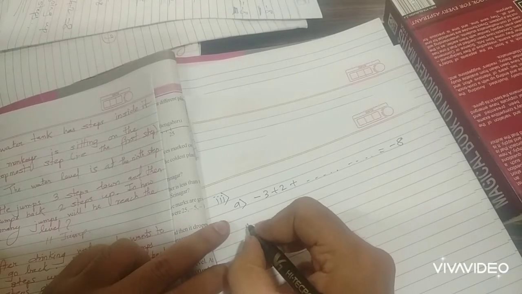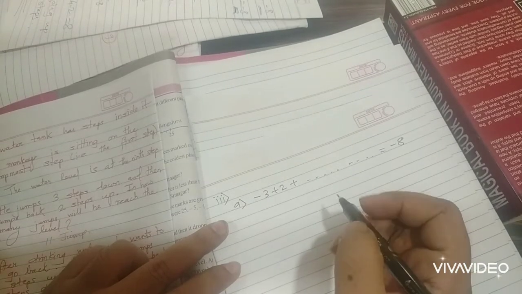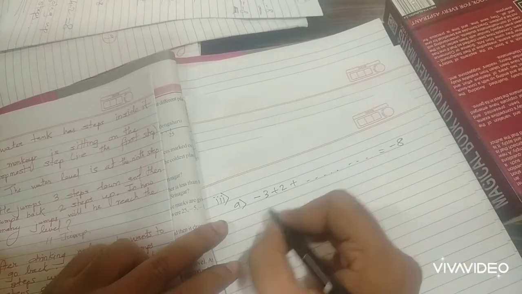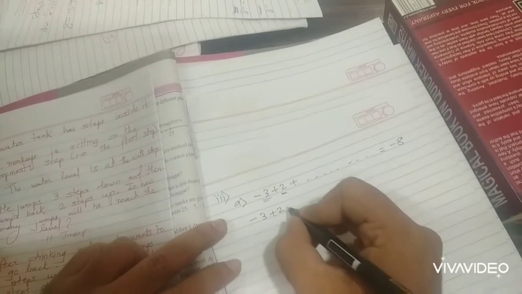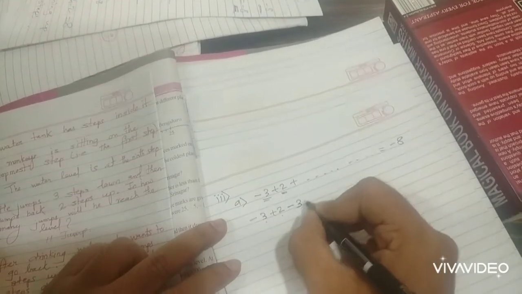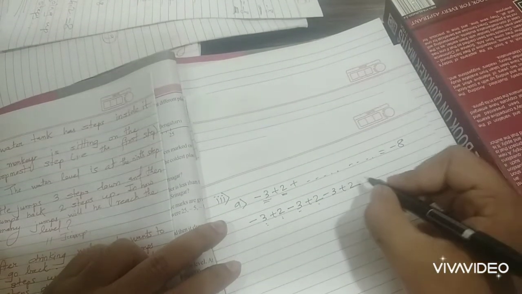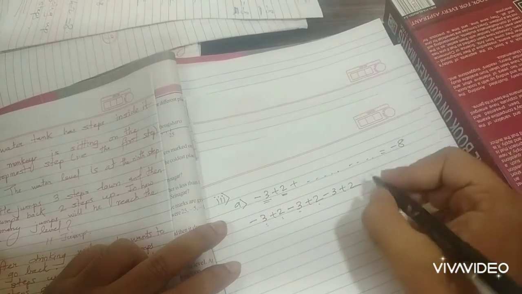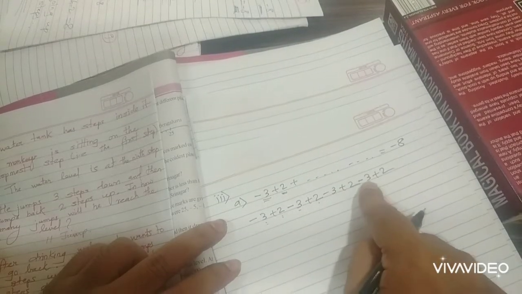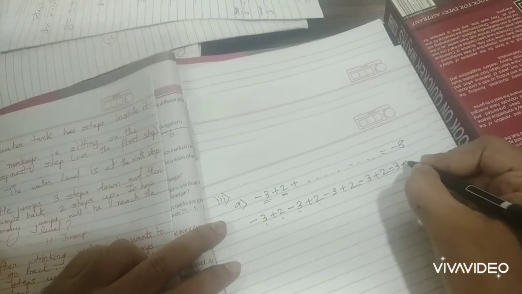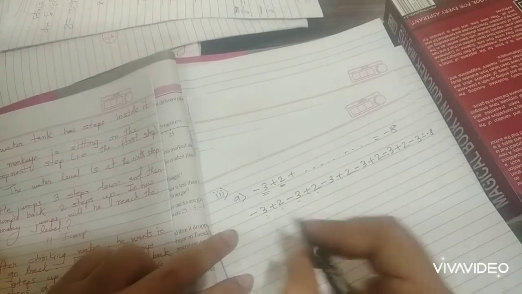So now here if you observe carefully, the first part was solved, and we got the answer as 11 jumps. So the monkey descended down from the first step to the last step in 11 jumps. So now we have to write this 11 times, that is -3 plus 2, that is 1 2, -3 plus 2, 1 2 3 4, -3 plus 2, 1 2 3 4 5 6, -3 plus 2, 1 2 3 4 5 6 7 8 9 10 11. So this will be -8.